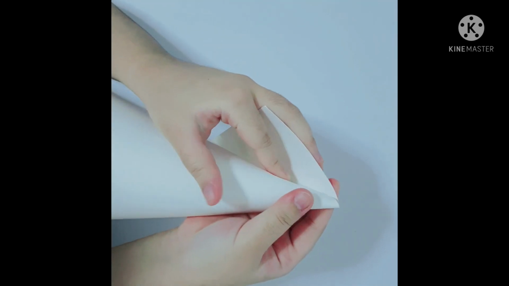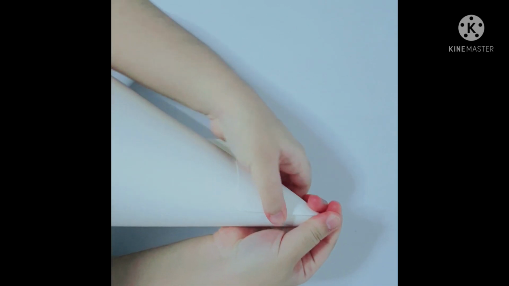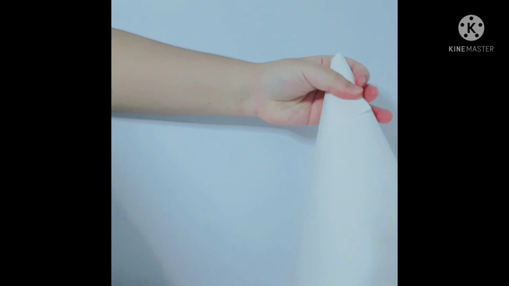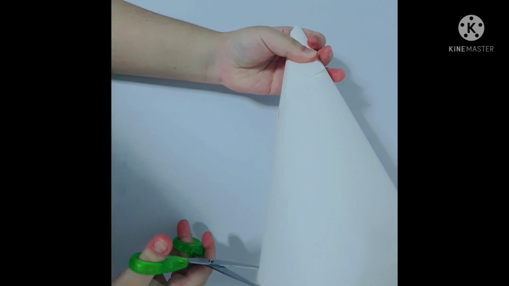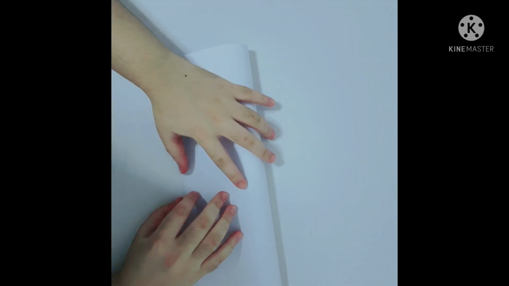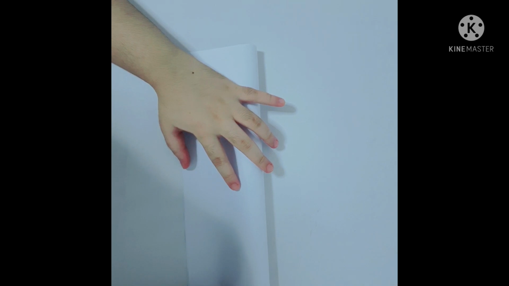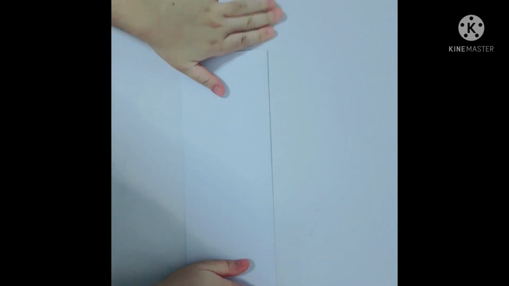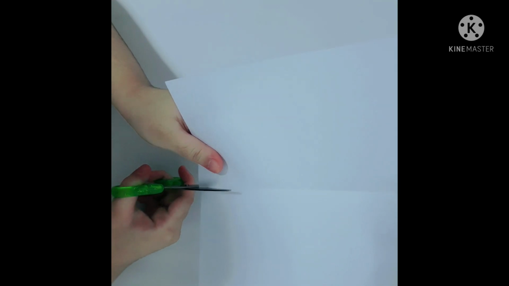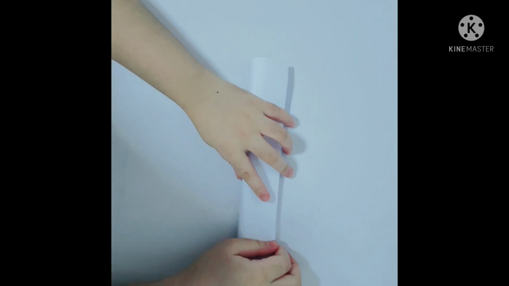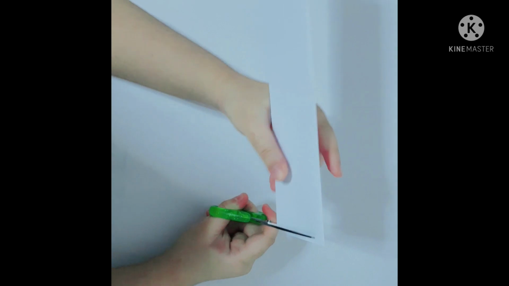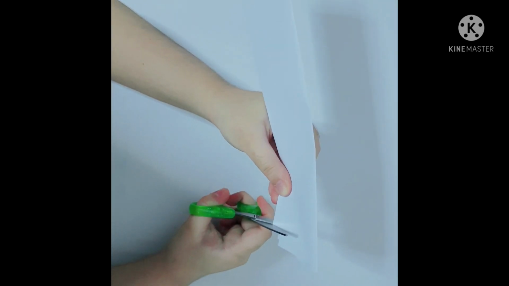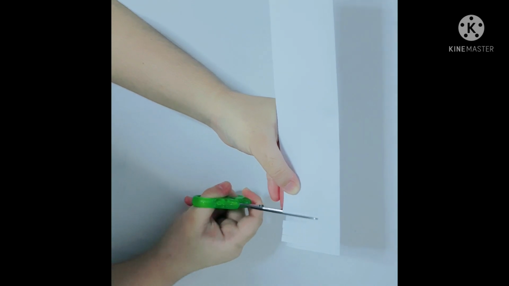I use thick A3 paper, roll it, make it to be something like this, and then cut the part that's too long out. And then use a thin A4 paper, fold it and cut it, separate it into pieces. Use one piece, fold it and cut it like this. And then put this on the A3 thick paper one.